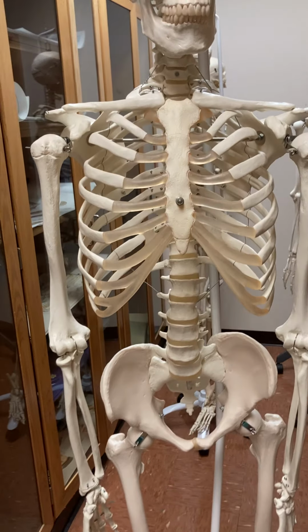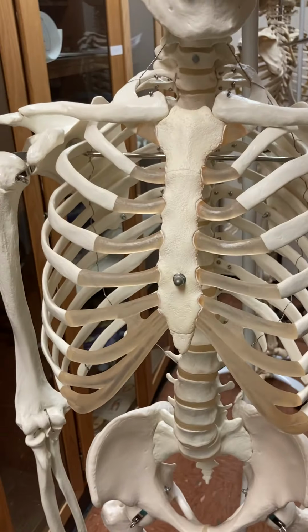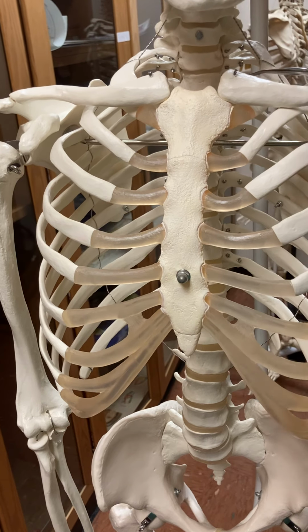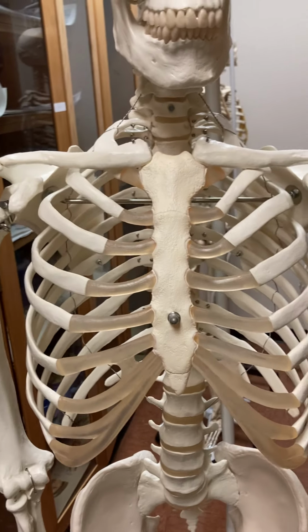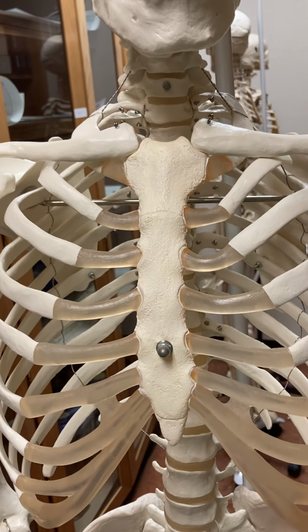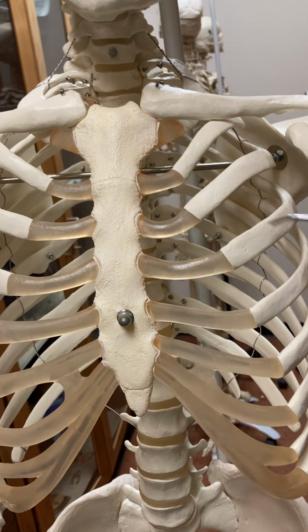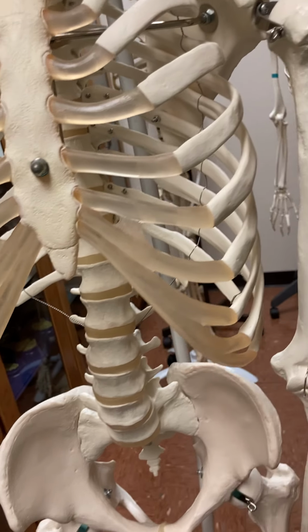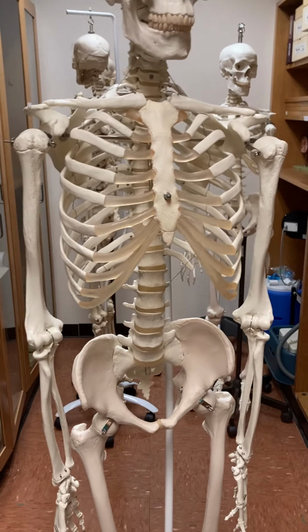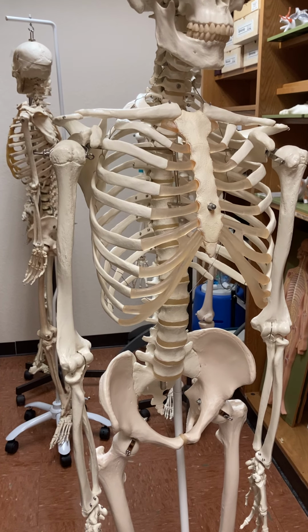Now we have 12 ribs. The top two people don't realize are pretty small here. Very small. Then they get bigger as you come down. Let's count them. Should be 12. 1, 2, 3, 4, 5, 6, 7, 8, 9, 10, 11, 12. All right, 12 pairs, making 24.